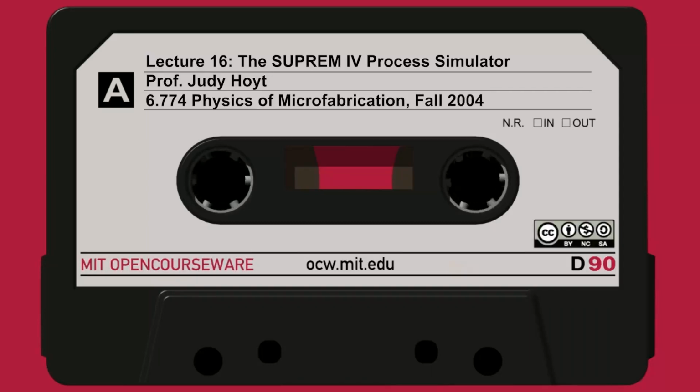Well, we can try another model. Same SIMS data. This time we try the black model, which is the dual Pearson. Okay, dual Pearson uses more parameters. It simulates this sort of channel tail a little bit better, but again, the range and the skewness are both overestimated, way too much skewness. So what does this tell us?